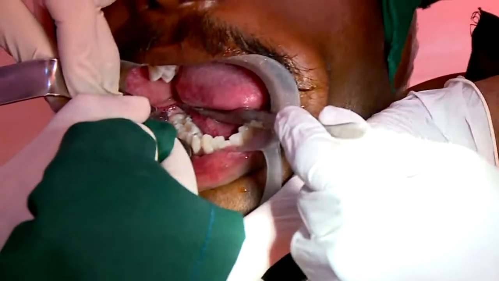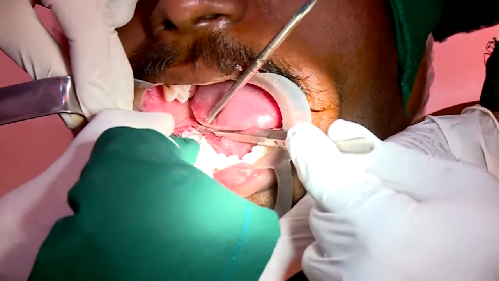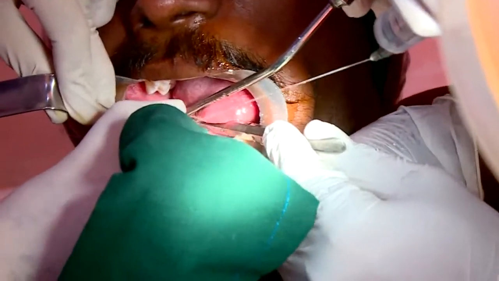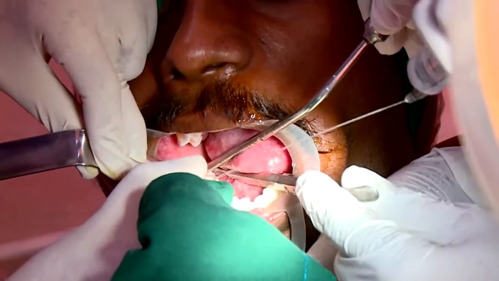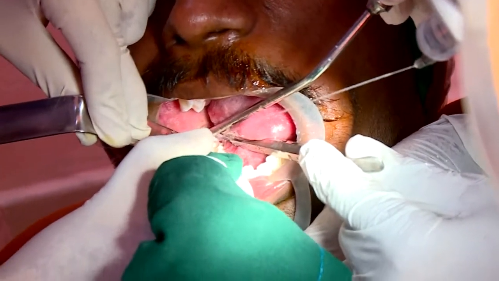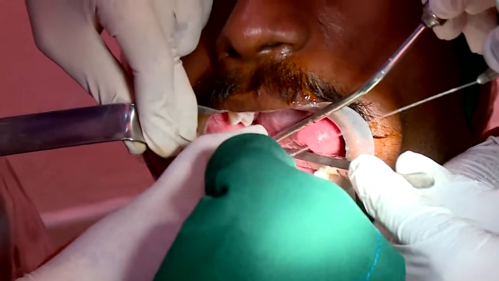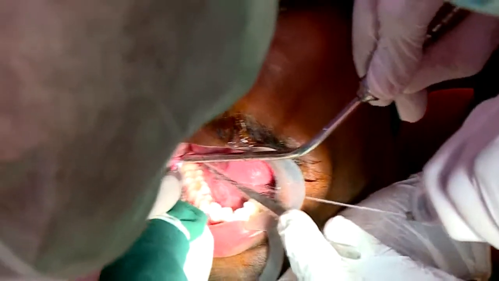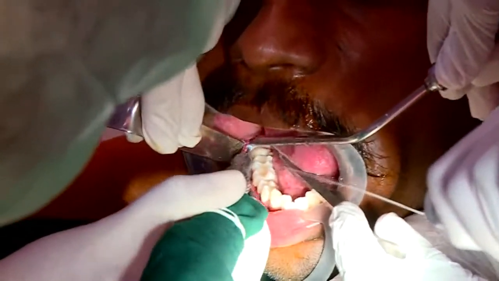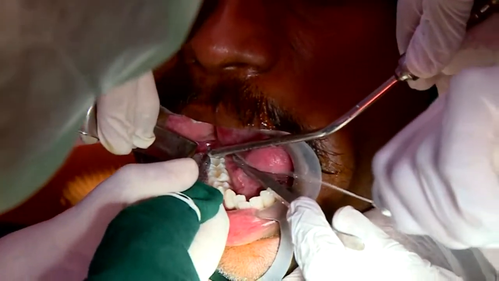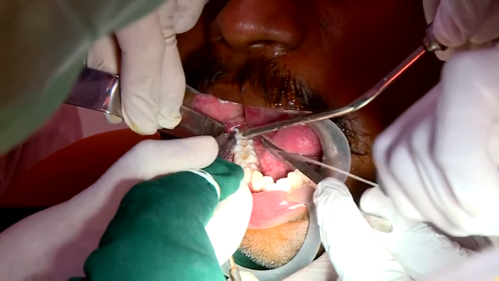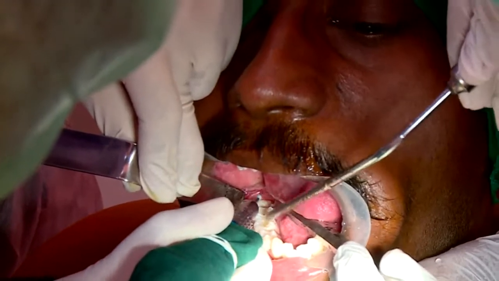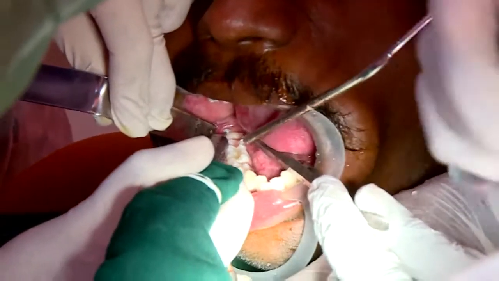In the starting case, you can even put these holes. It will give you more control over the procedure. So the entire crown of the tooth will be exposed. The patient is free of pain after entering the marrow, so a good anesthetic, a good block, is necessary.